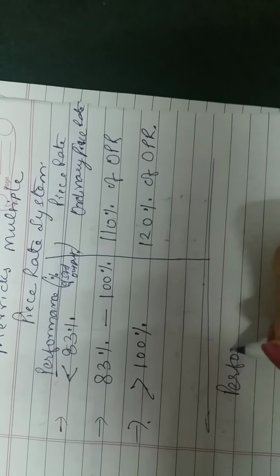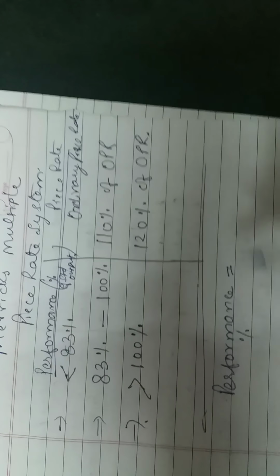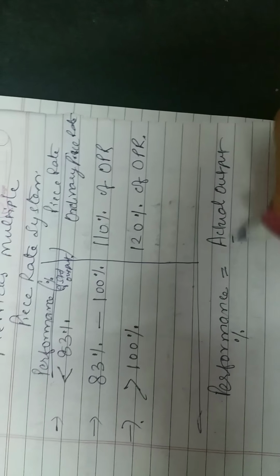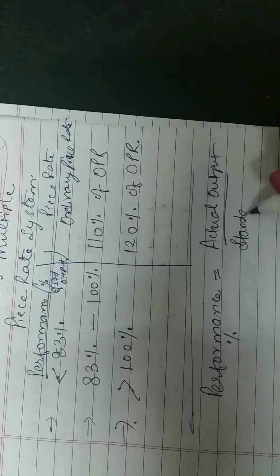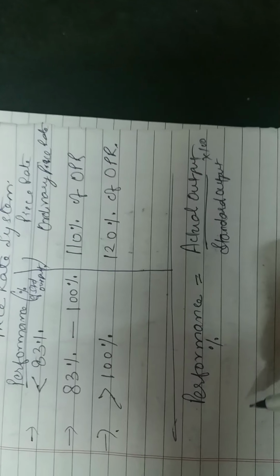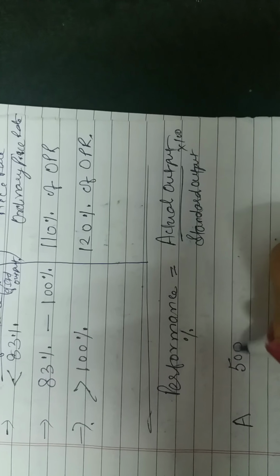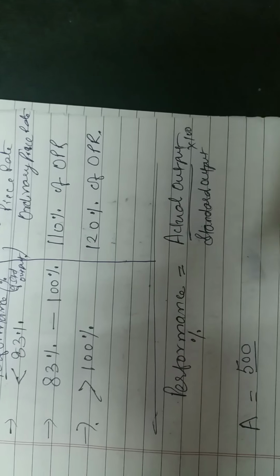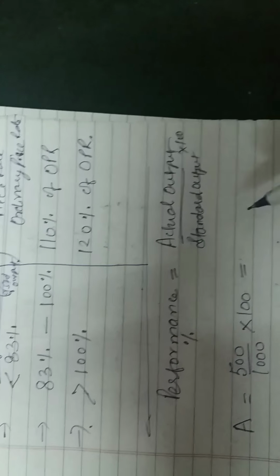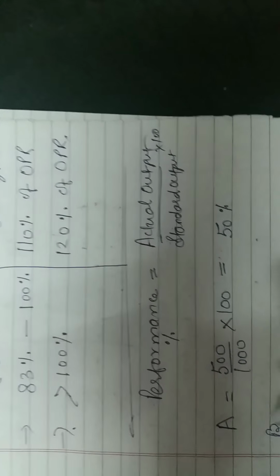Performance percentage should be calculated as actual output divided by standard output into 100. Let's take example A. Suppose A produced 500 units and the standard output is 1000. So how much has A worked? His performance is 50%.